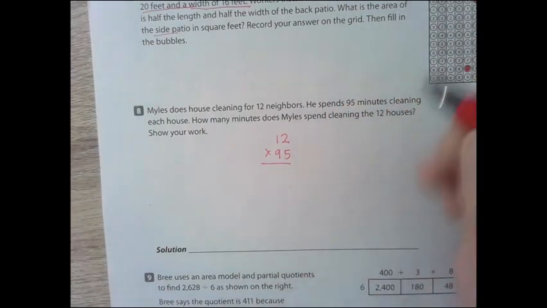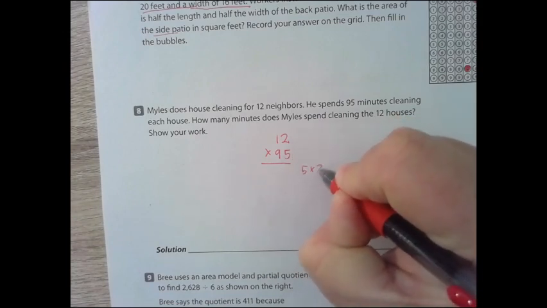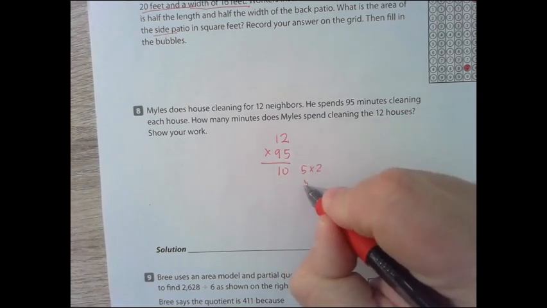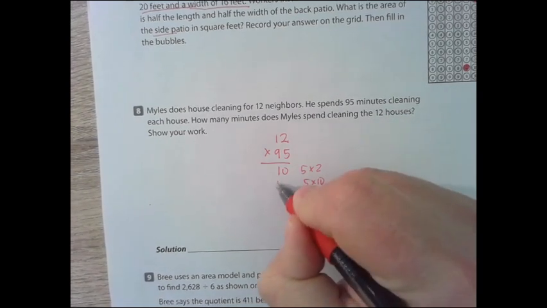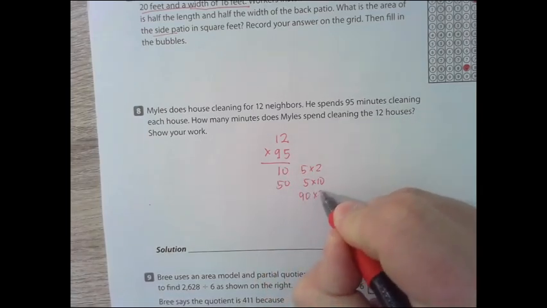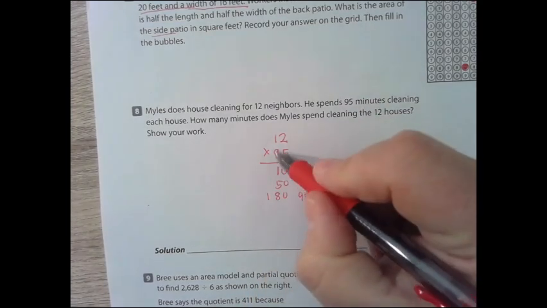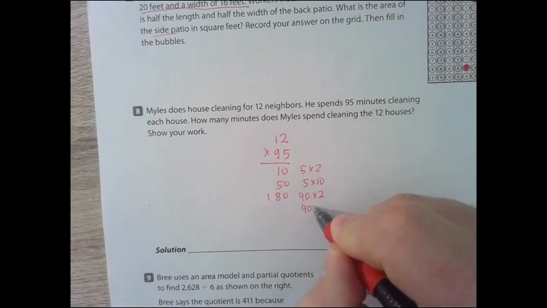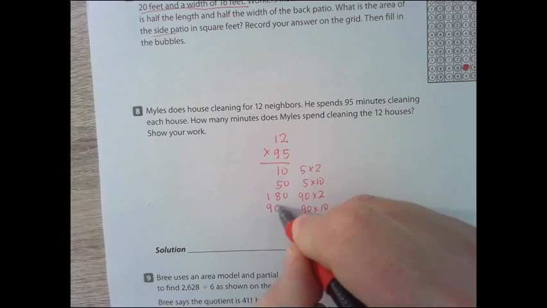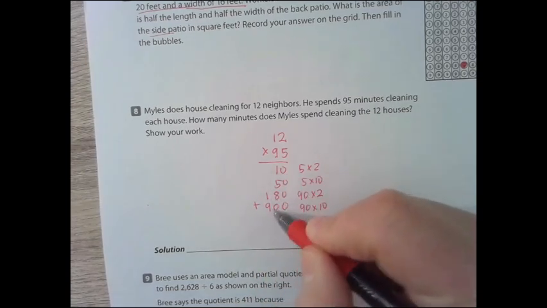So I'm just going to do partial products for this. 5 times 2 is 10. 5 times 10 is 50. 90 times 2 is 180. 90 times 10, so 9 times 1 is 9, 2 zeros is 900. Again, making sure your digits are all lined up correctly.